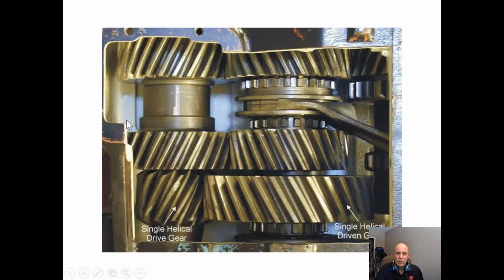So inside a transmission, we have helical cut gears. This would be our counter shaft, and this would be our main shaft with our sliding gears. The sliding collar is going to engage in this gear to drive this gear. The sliding collar is splined to the main shaft, so as the main shaft is turning, the sliding collar will turn with it.